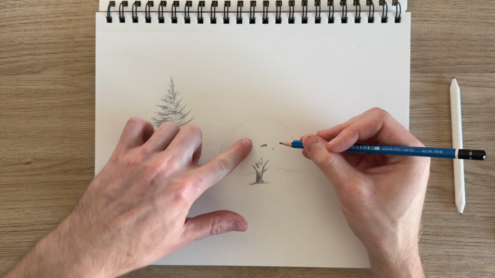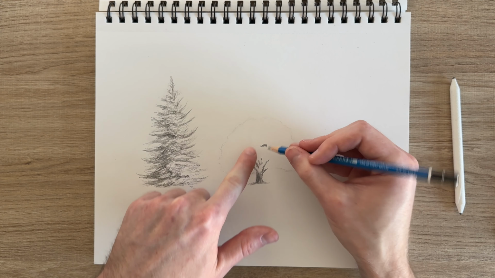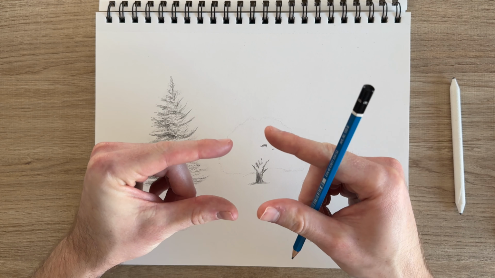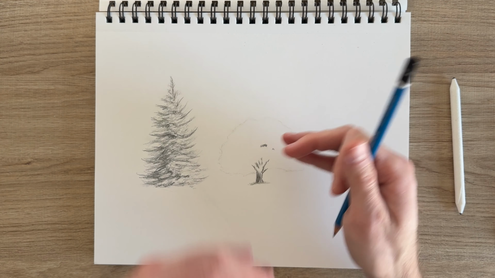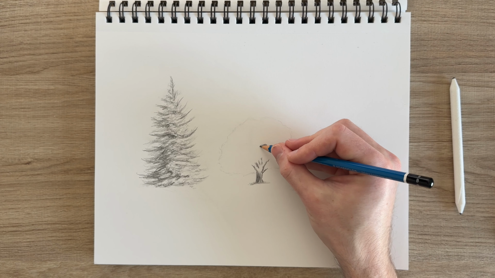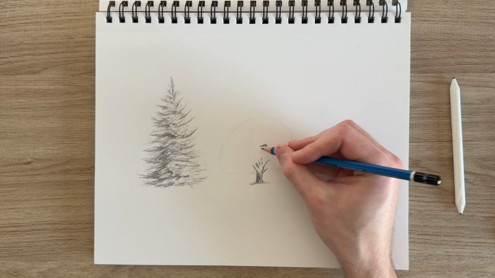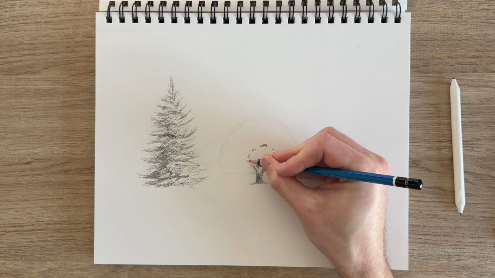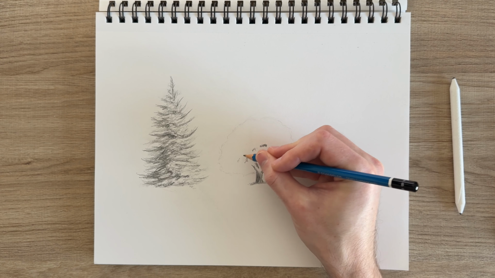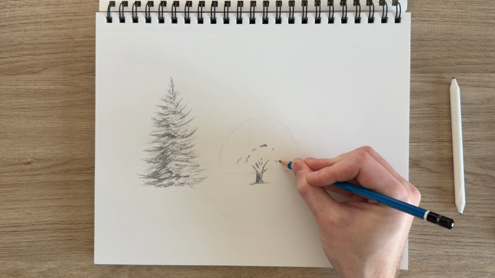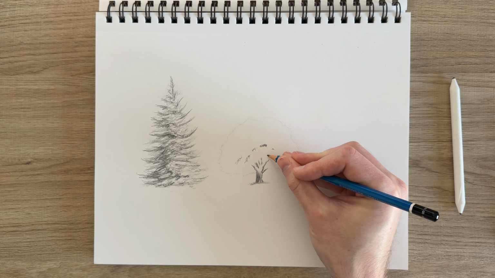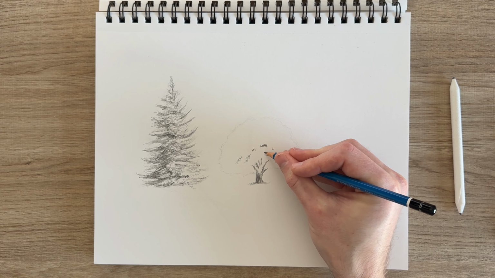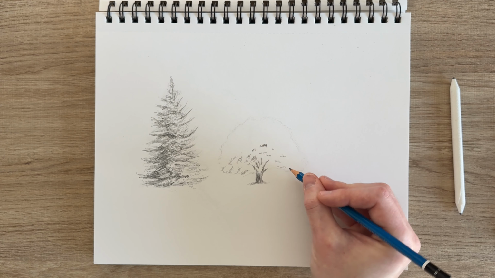And then as we get to the top portion of the tree, the squiggle will get more smushed this way. So it'll get thinner, and that'll really help create the sense of depth and height on the tree. Just go through and add these shapes all around. We'll start here at the trunk and then work our way up.